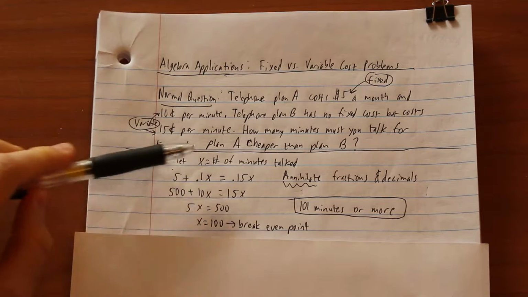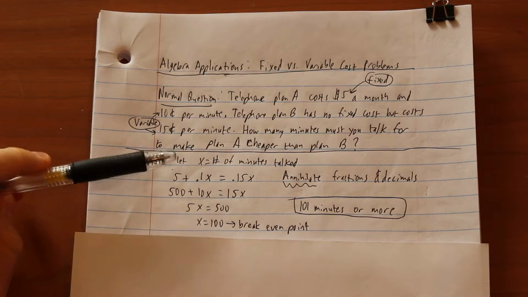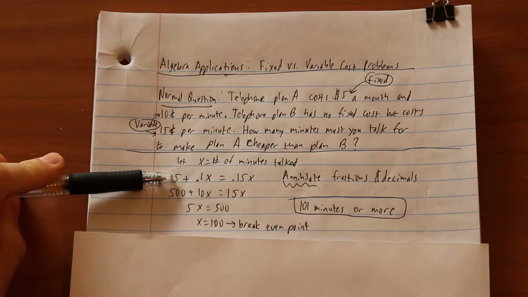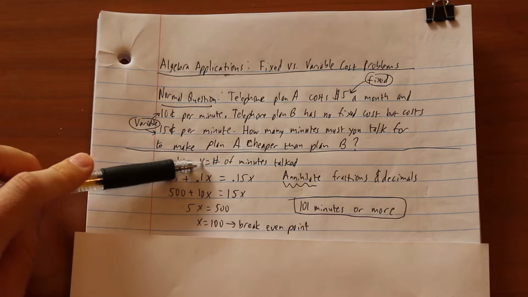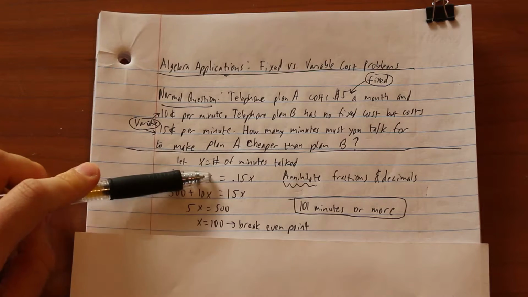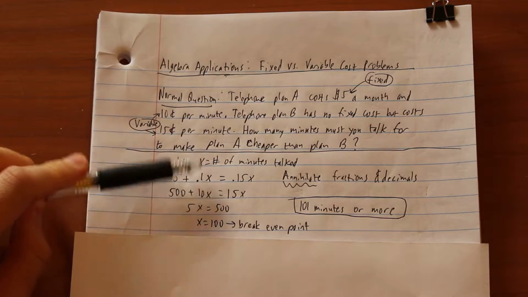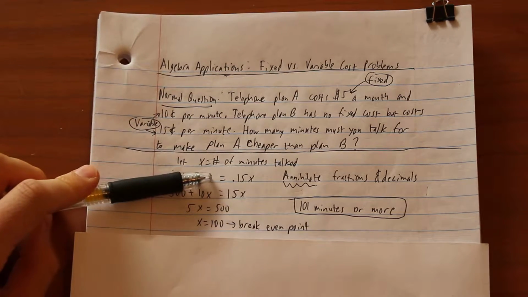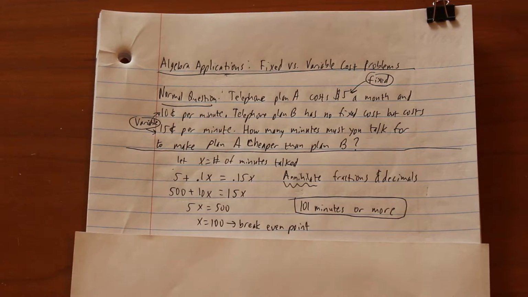All right, so let x equal the number of minutes you're going to talk. So on the left side, we're going to have plan A. So we're going to have the 5 for the $5 plus the 10 cents, so that's 0.1x. So if you talk for x minutes, you're going to pay a tenth of the amount of minutes. So let's say if you talk for 100 minutes, it'll be 0.1 times 100 plus that $5 for the total cost of A. Now for B, you're just going to take that 15 cents a minute, 0.15, times the number of minutes. So we're going to set them equal.